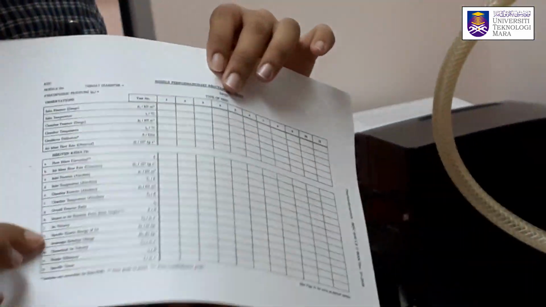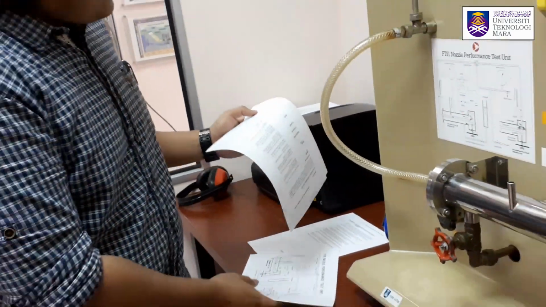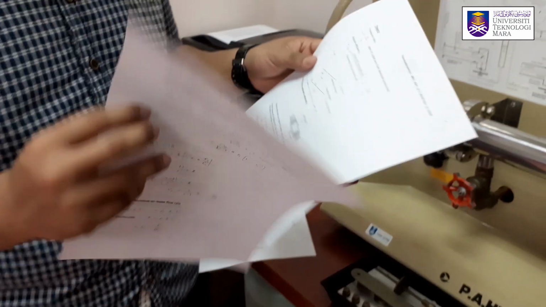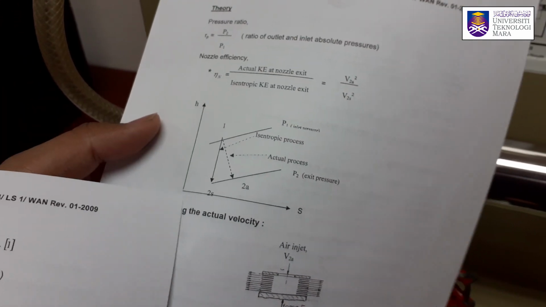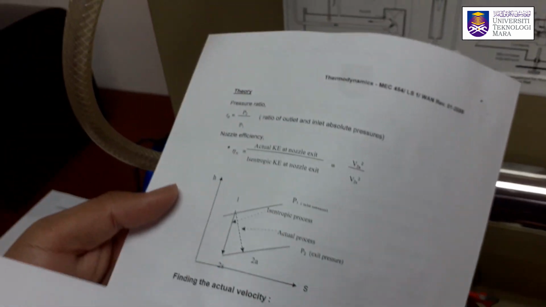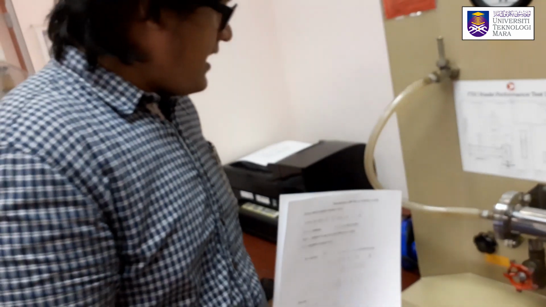I hope you can fill in the data sheet here properly and calculate all the needed values. As you can see from your data sheet, almost every formula and every theoretical explanation is given here, so you can use all this information to write your lab report accordingly.